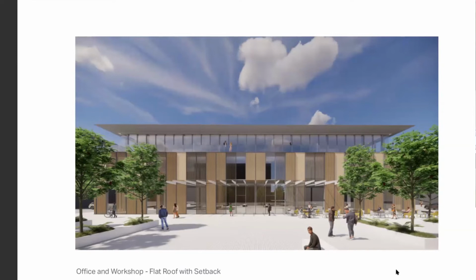The floating roof also helps very much to make the look and feel of the building much lighter. And terraces around the top floor also really enhance that connection between the more public and private realm.